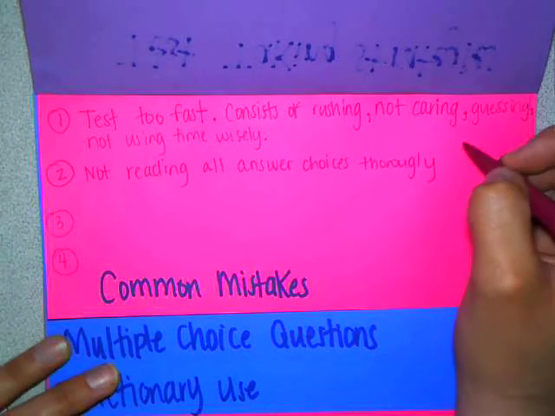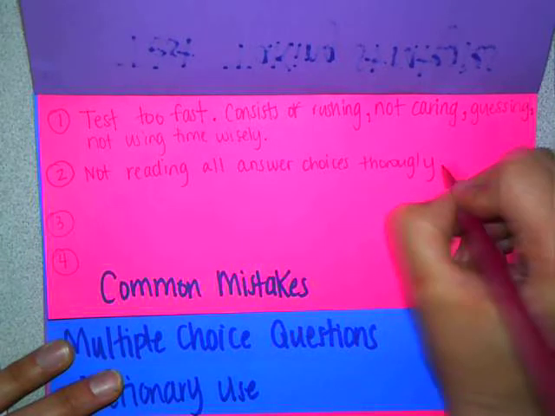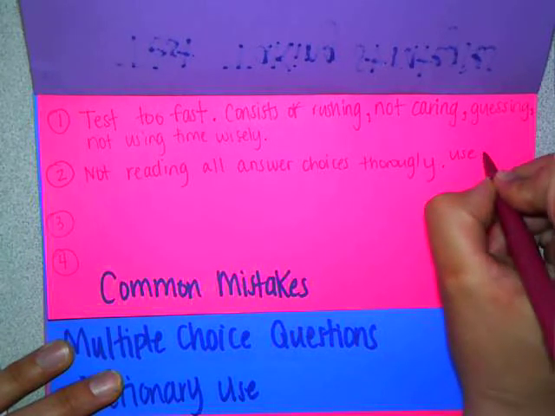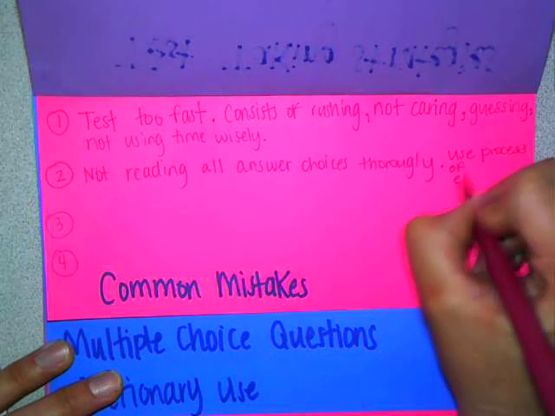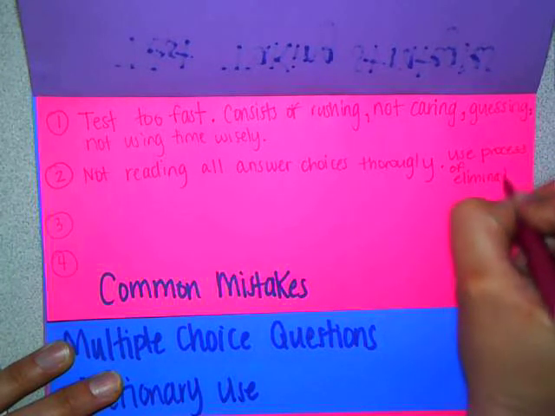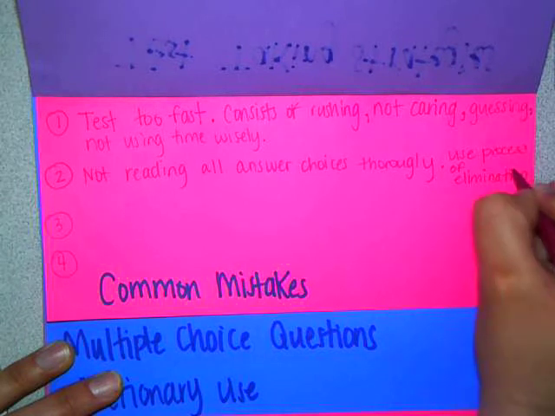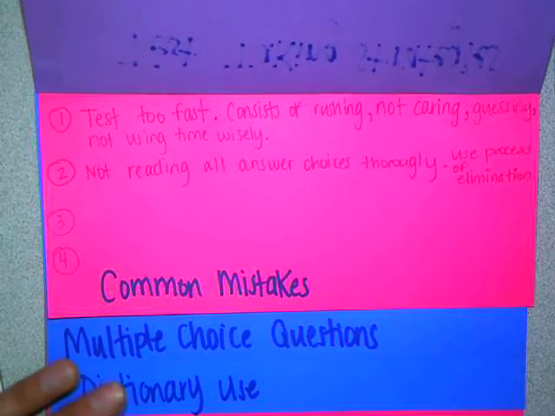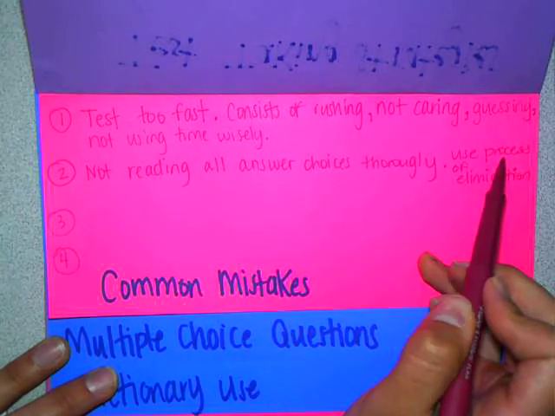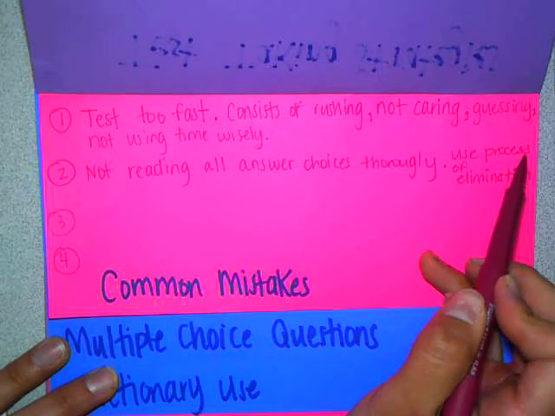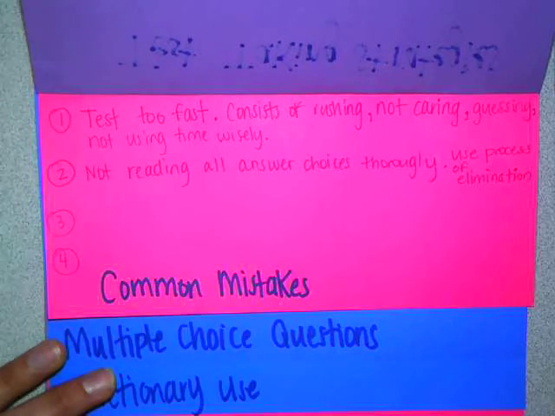With this said, we are not using process of elimination at this point, and we will definitely talk about process of elimination more in a little bit and how it can be used effectively. But if you're not reading all the answer choices, then there's no way that you can use this process of elimination to raise your chances of getting the answer right.